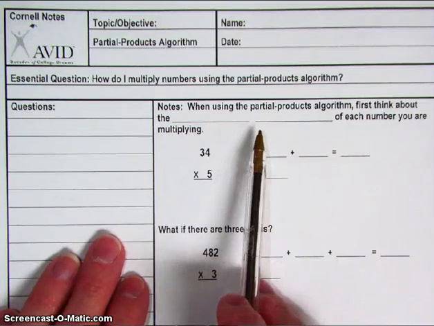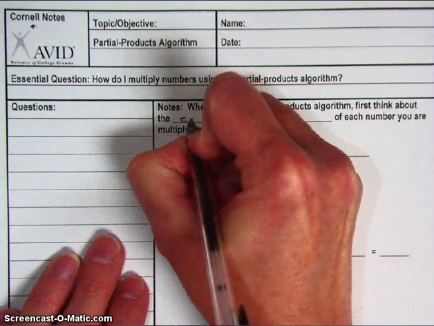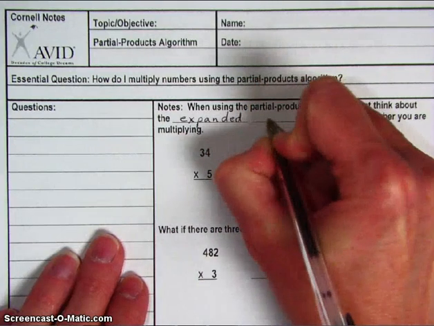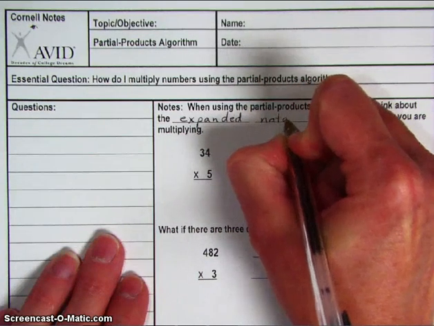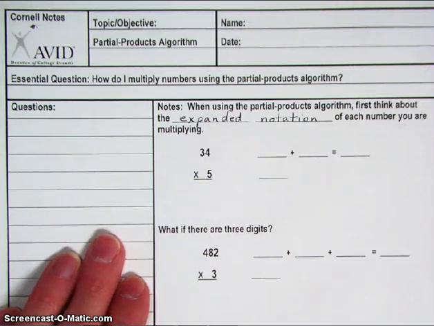When you're using the partial products algorithm, you first want to think about the expanded notation of each of the numbers you are using. This will allow you to break the numbers apart and have smaller numbers to work with. So let's look at our first example. We have 34 times 5. I'm going to begin by looking at the expanded notation of each of these numbers.